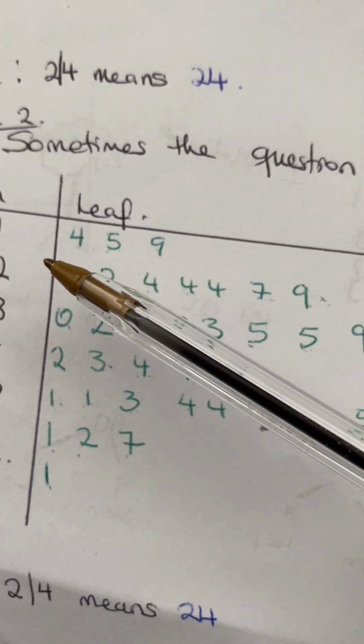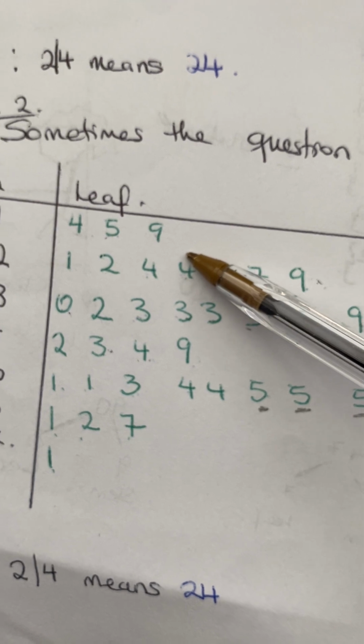So here your calculator is handy. Either you use this data, add them all up, try and not get muddied, and then divide by 40. Or what I did was to go by the stem and leaf diagram.